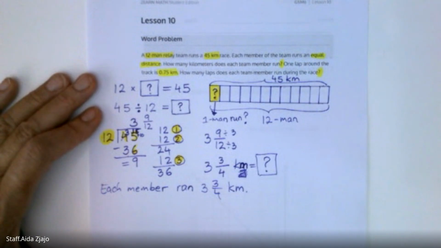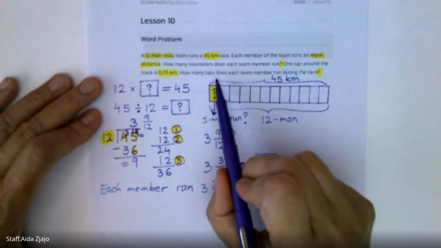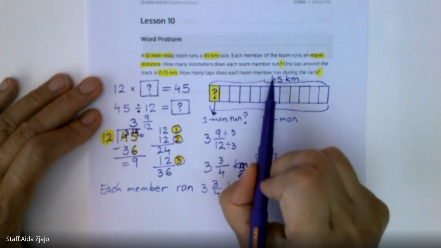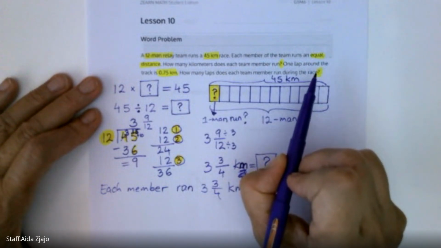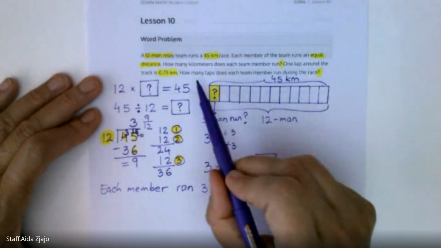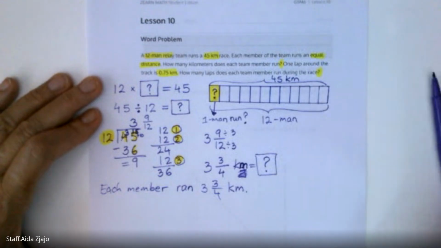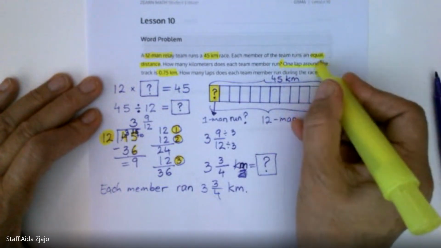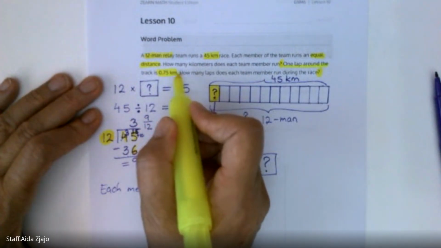So now the second question says, how many laps does each team member run during the race? Because a lap is not whole kilometers. This is information: one lap around the track is 0.75 kilometers.